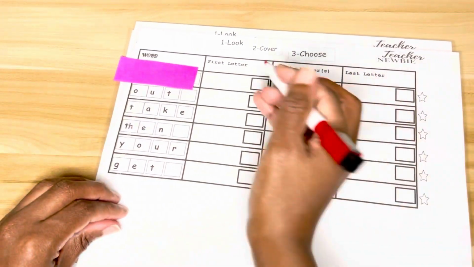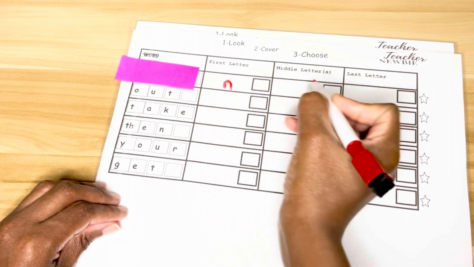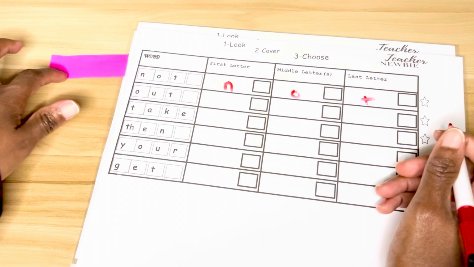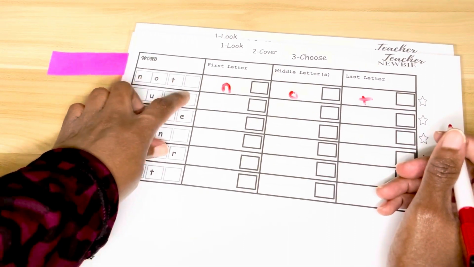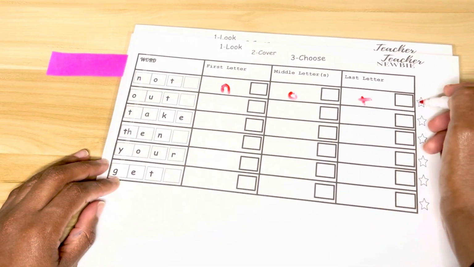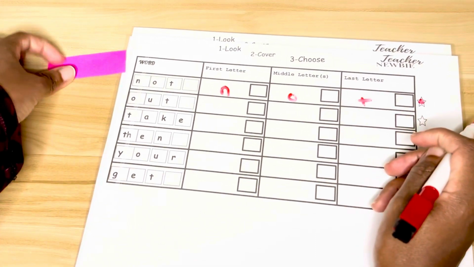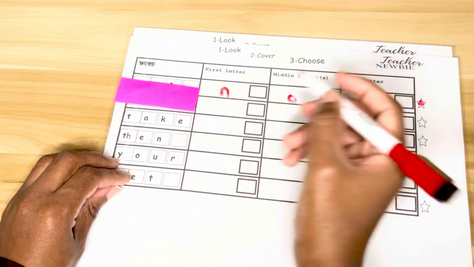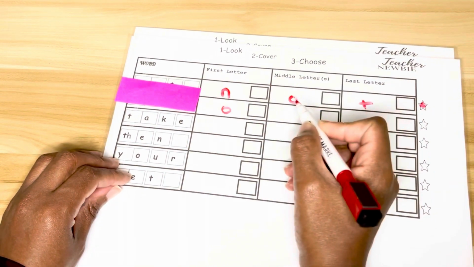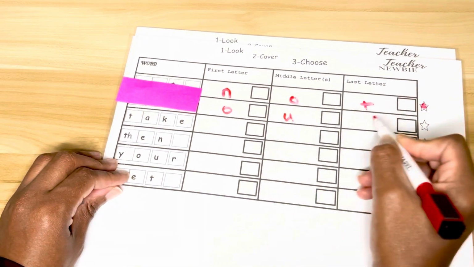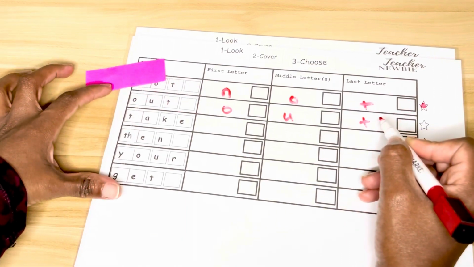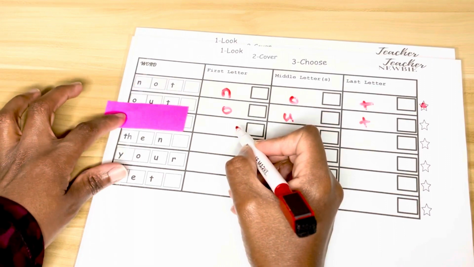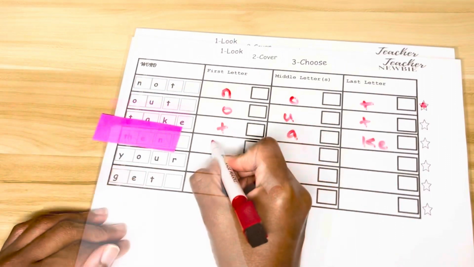If you have a student that doesn't pay attention to the first letter, you may focus on the first letter only. If you have a student who does not pay attention to the last letter, you may focus on the last letter. Or if they don't pay attention to the middle letters, then your focus might be on the middle letters. We have all seen students who sound out each word. You would show them the word not, and they would sound it out, not. And then you show them again, and they would sound it out again.